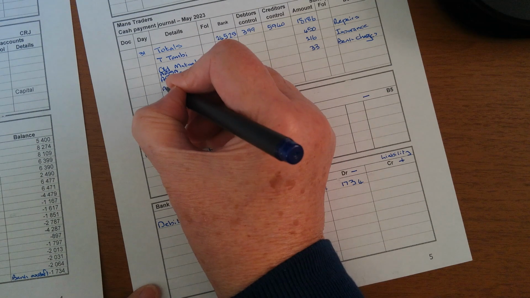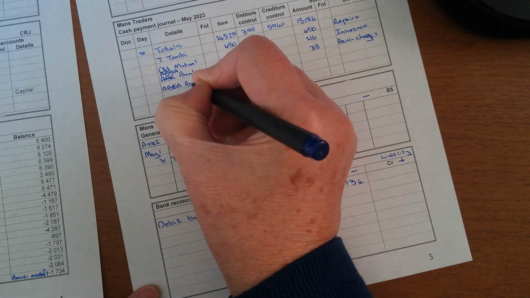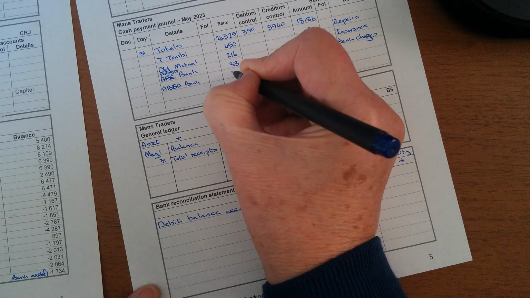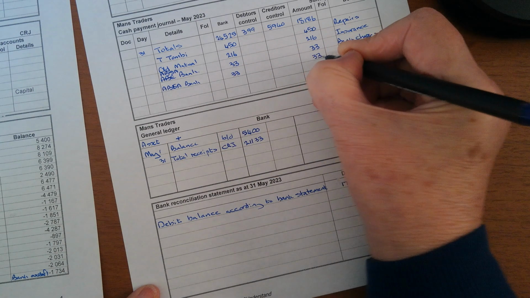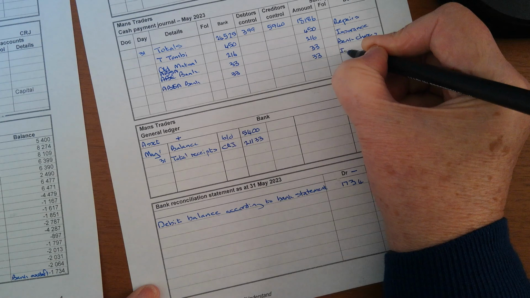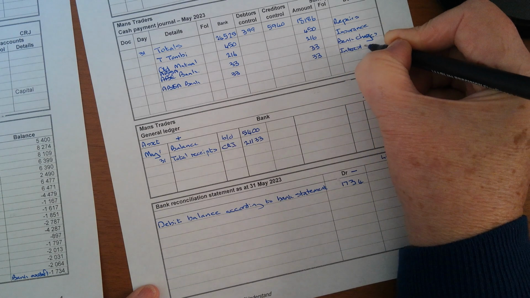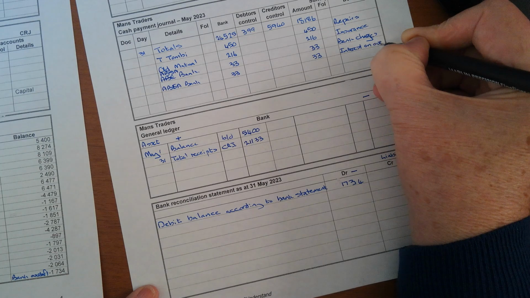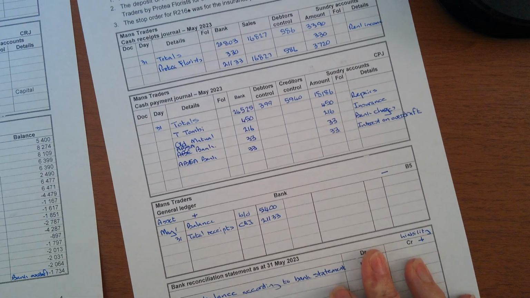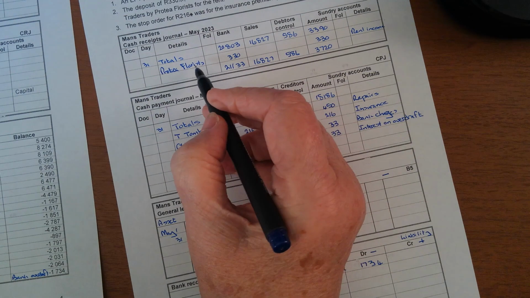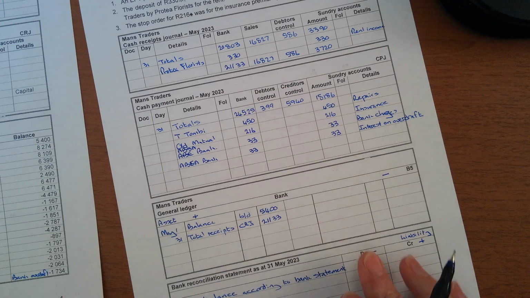So I will indicate ABSA, and I will show that we have to pay 33 Rand to them, and we owe them the money because it's an overdraft, so it's interest on overdraft. So for instance, if that interest was on the credit side, then you would write it in the cash receipts journal, and it will be interest on current account.